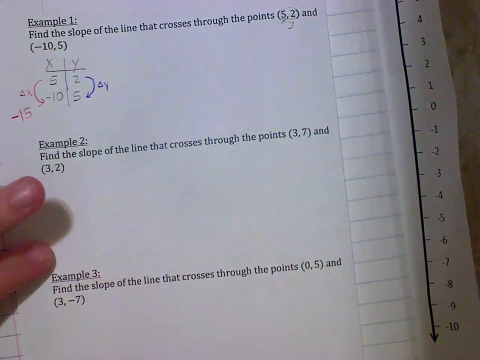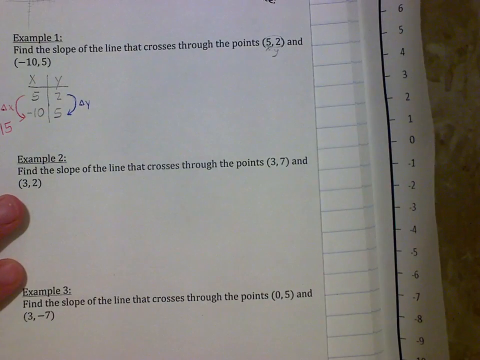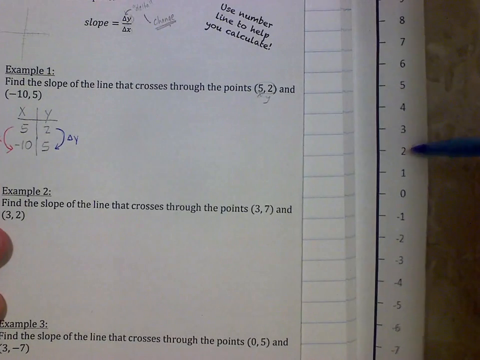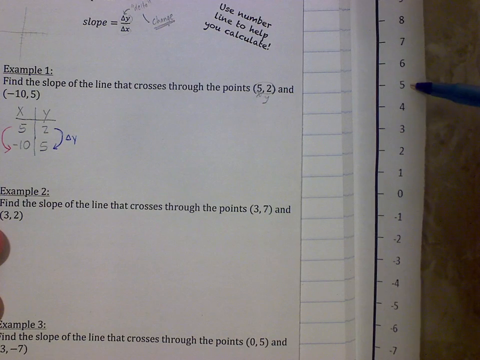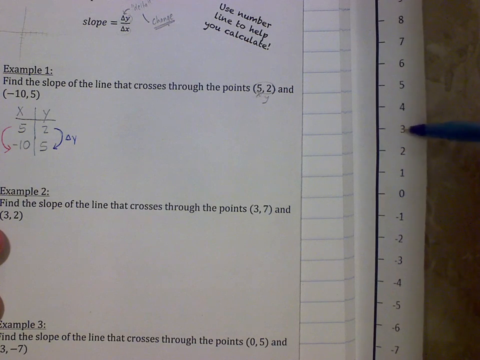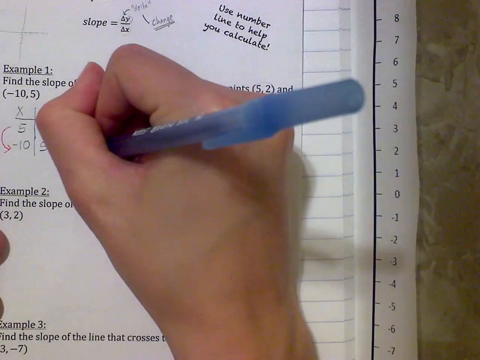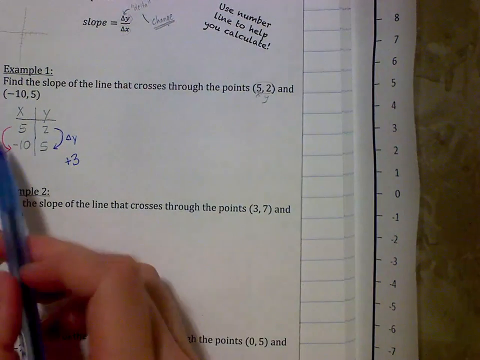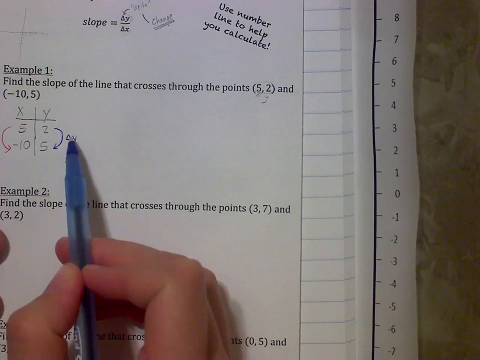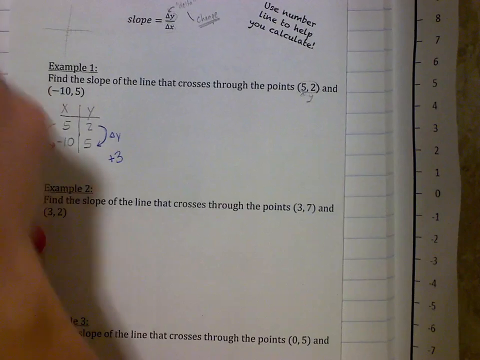And how about the y? The y went from 2 to 5. Well, how much did that change? First, did it go up or down? In order to get from 2 to 5, did I go up or down? Well, this time I went up, so it's going to be positive. And how many units did I go up? 1, 2, 3. So I went up 3 units. So my change in x is negative 15, and my change in y is positive 3.